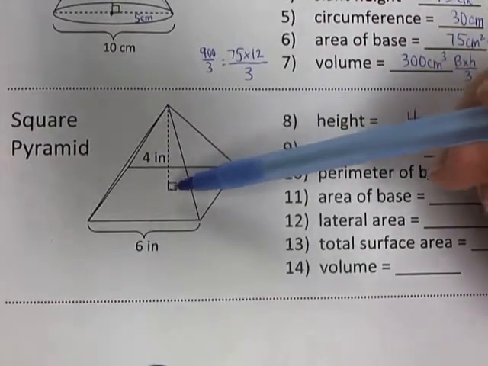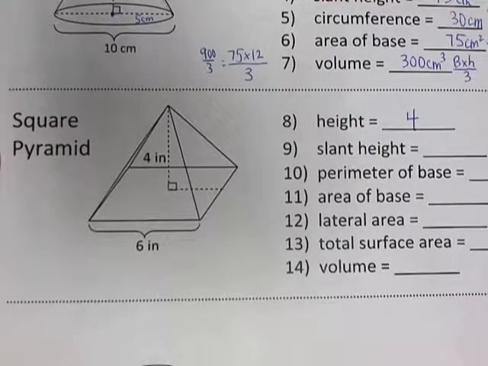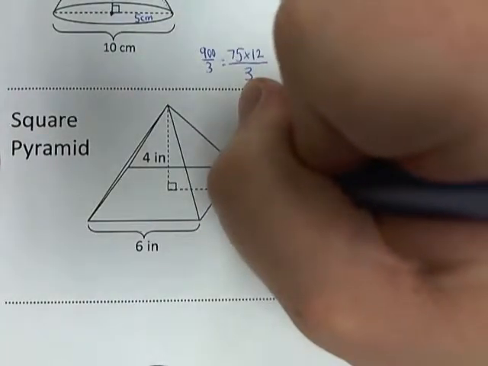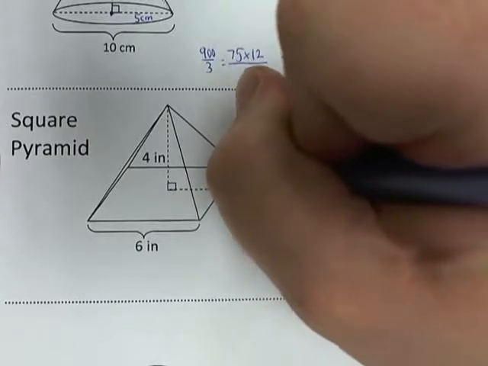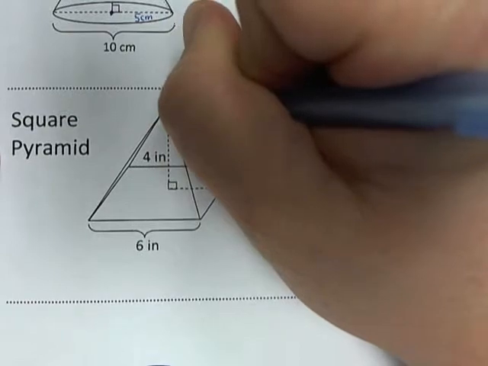Again, the height of the shape starts at the center of the base and goes up to the vertex. The slant height we don't have, but we're going to use the Pythagorean theorem to solve for the slant height. So I'm going to draw here's my right triangle.